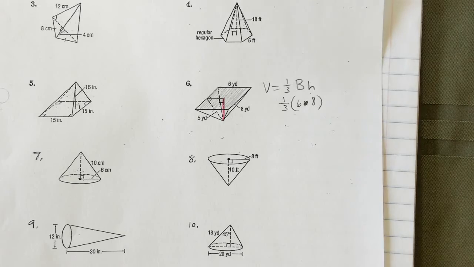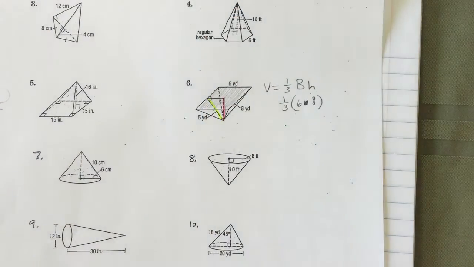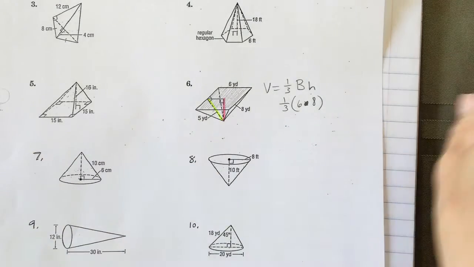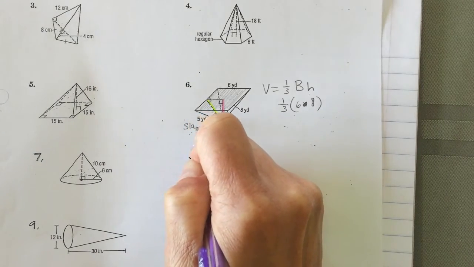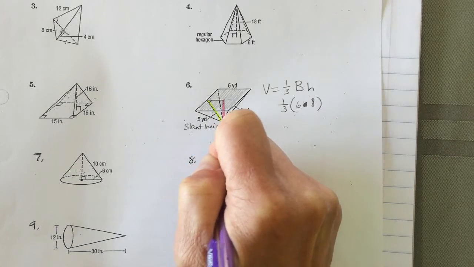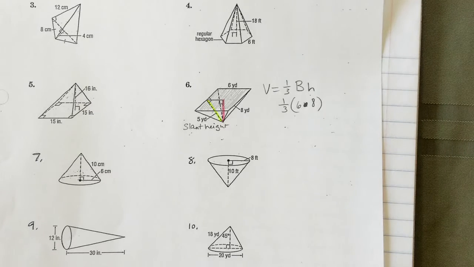We need to understand really what that 5 yards is. That 5 yards is the outside edge of that shape. It is not the actual height. In fact, this 5 yards is what we call the slant height. It's the height on the outside edge of the figure, not the interior height. Well, that's going to cause us a bit of a problem. So we need to figure out how to identify how high that guy is going to be.